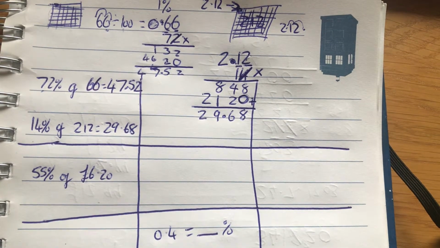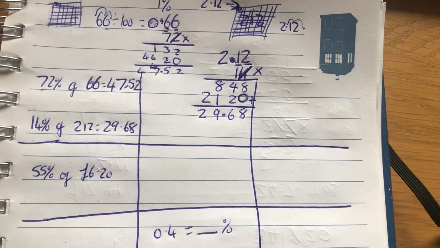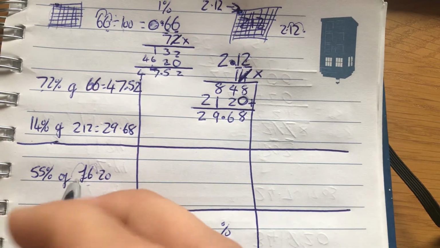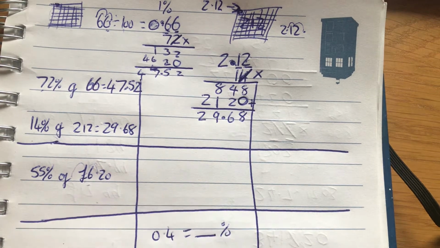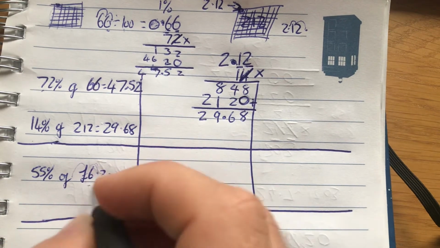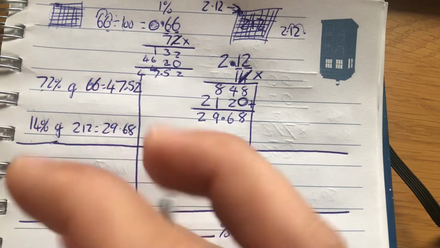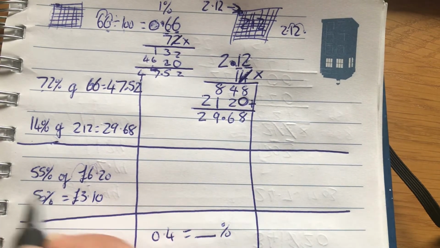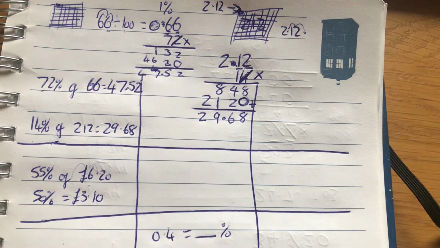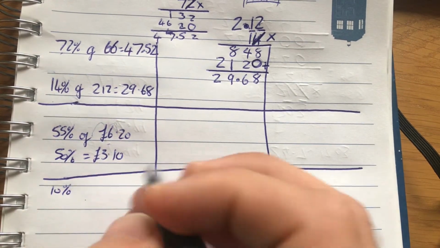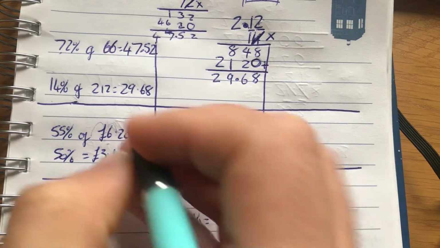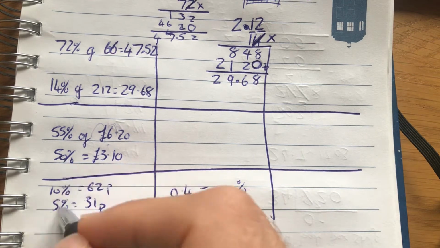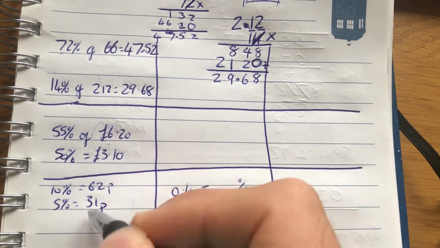55% of £6.20. So with this one, you could do the same thing. You could divide it by 100, which would be 0.062, or you could halve it to get 50%, which, looking at this one, I would probably do, because otherwise you'll have quite a long decimal number. 50%, well, that's easy, that's £3.10. I also want 5% though. So how do I make 5%? Well, can I get 10%? So 10% is 62p. So 5% is going to be half of that, which is 31p. So 55% is going to be £3.41.